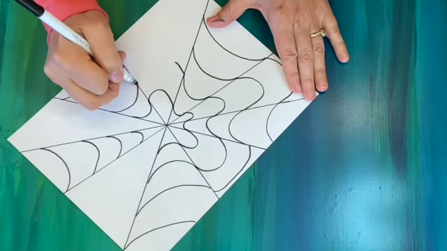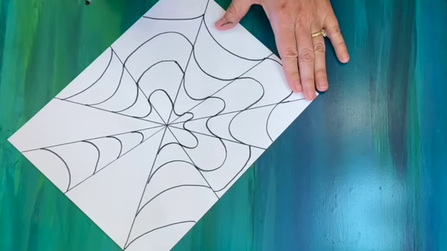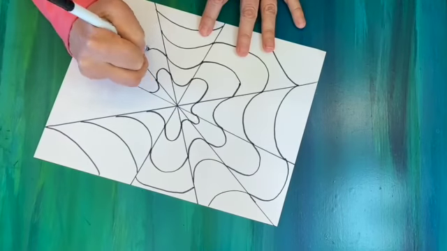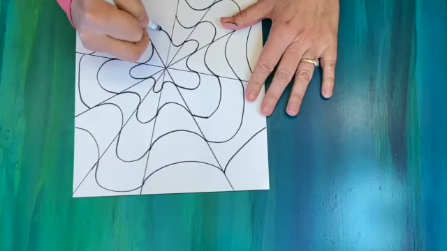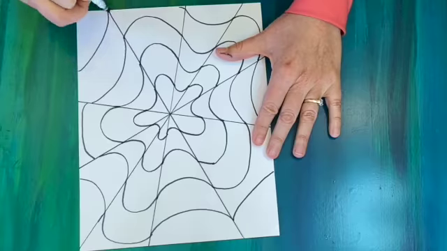By the way, if you see the video going very fast, that might be a good time for you to pause the video while you do your own coloring.